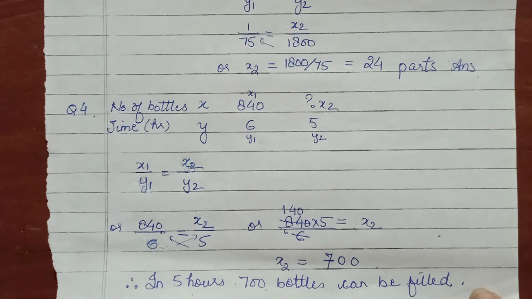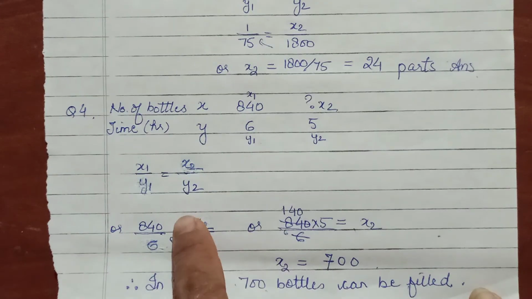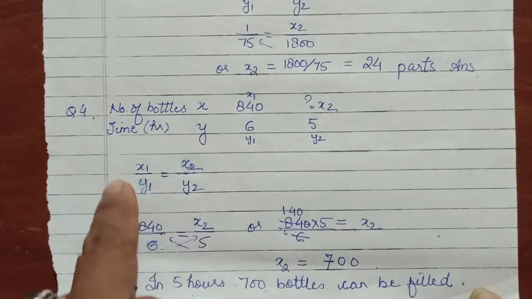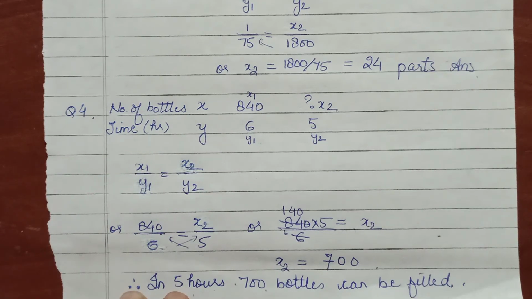Okay, so try, all the questions are similar. This way, put it in tabular form and then try to understand what kind of variation it is, and then write this proportion, put in the values and do your calculation. So try these many questions and some more, and then I'll continue with more in the next turn.